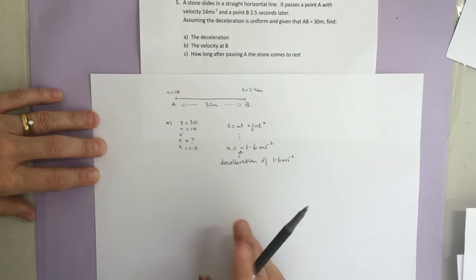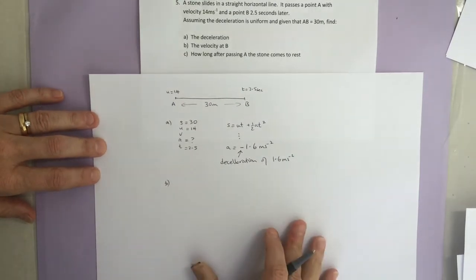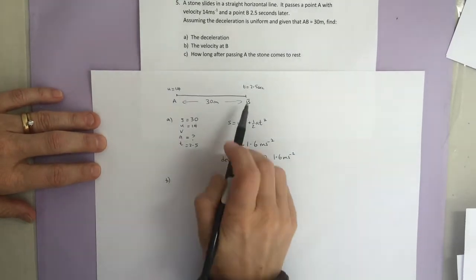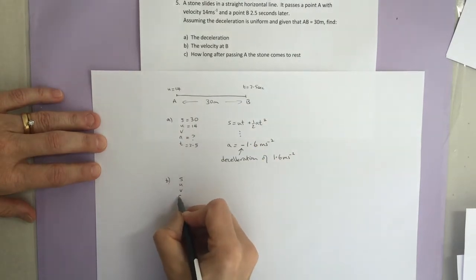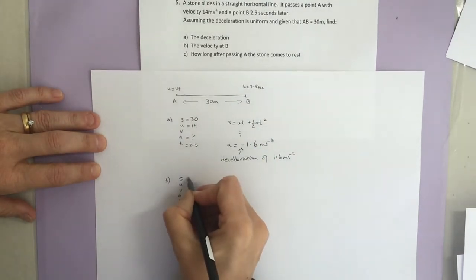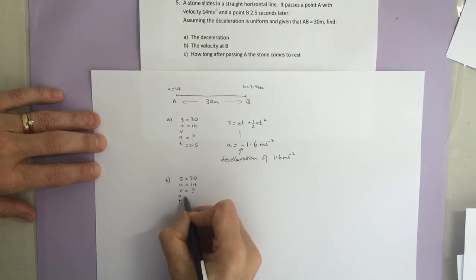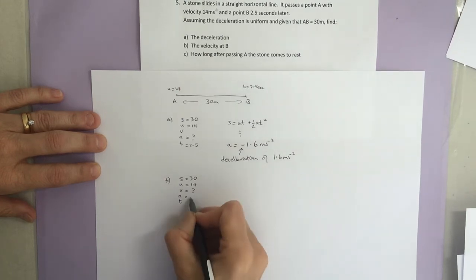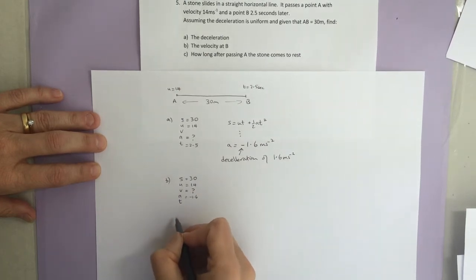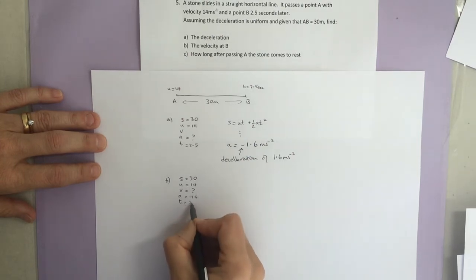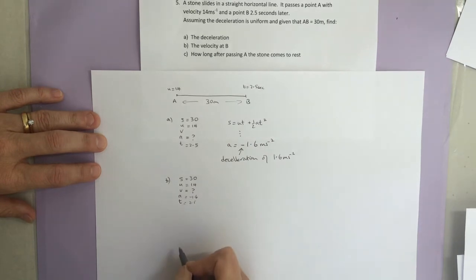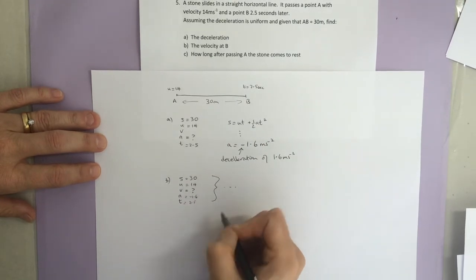Okay. Next bit of the question, the velocity at B. So the velocity at B here, again, let's do our SUVAT. What do I know? I know that S is 30. I know that U is 14. V is what I want this time. I know my acceleration now is minus 1.6. I can use that. I know that the time taken was 2.5. So again, there are different ways of doing this. I'm going to let you do this. It's a bit of practice.